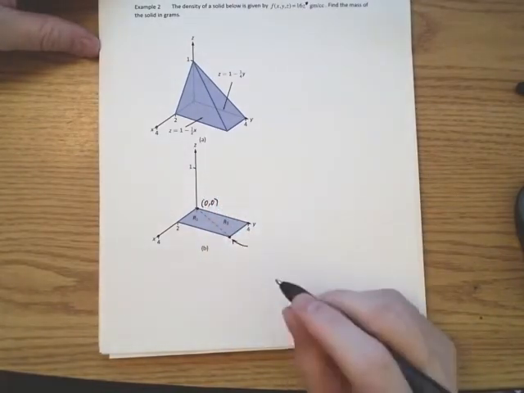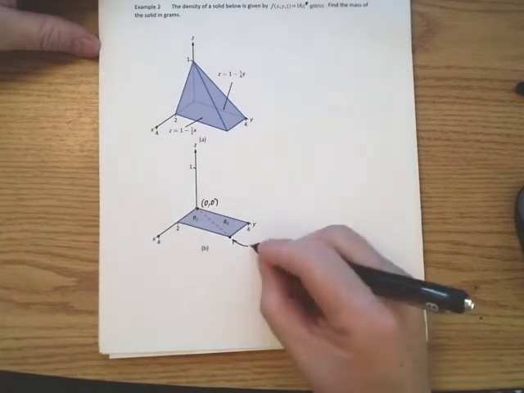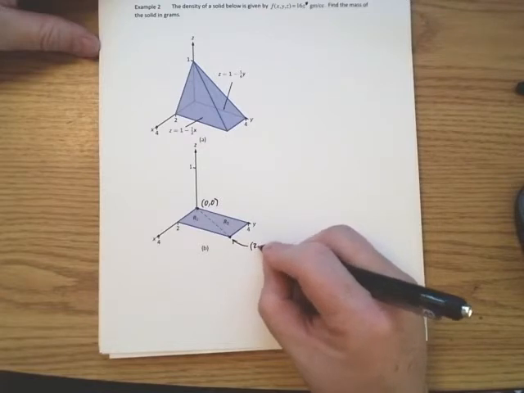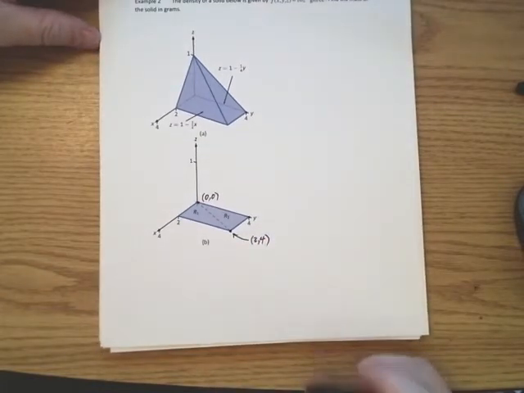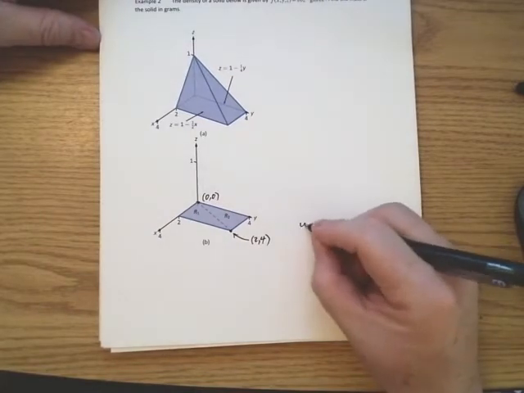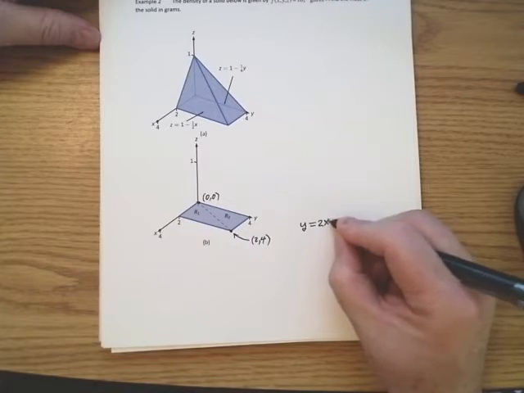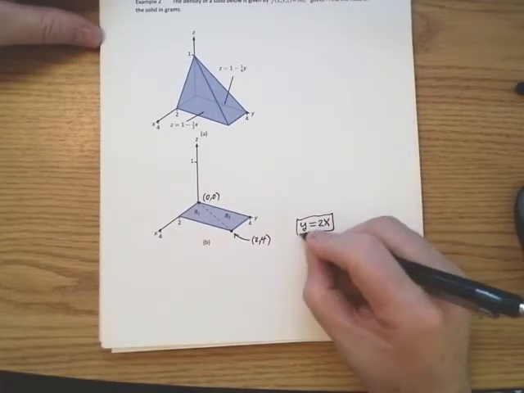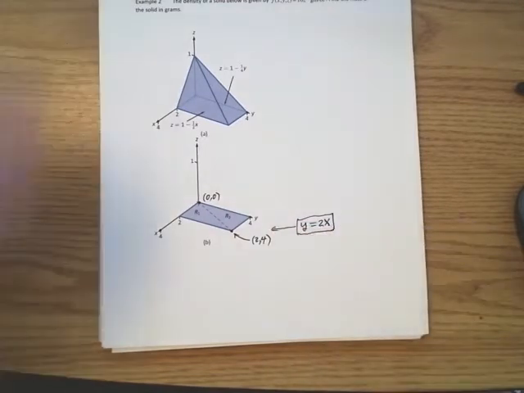I'm just talking about the regions R1 and R2 of the xy plane here. And this point has coordinates 2, 4. Well, the equation of the line between 0, 0 and 2, 4 is simply y equals 2 times x. So we need to keep that in mind. I'm going to put that down right there. That's the dashed line.